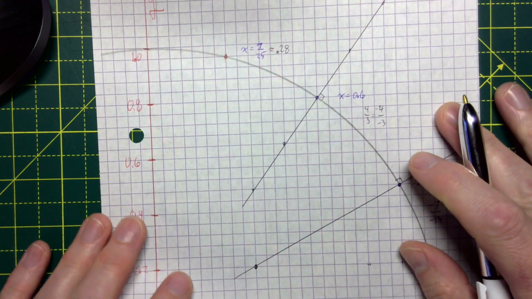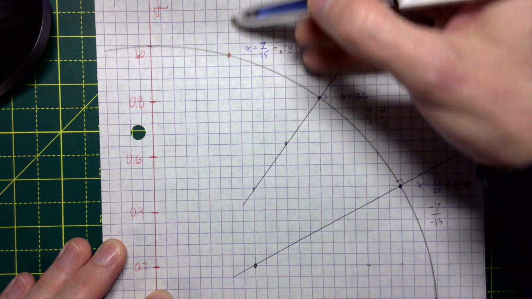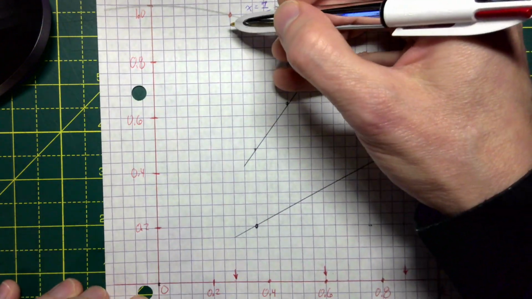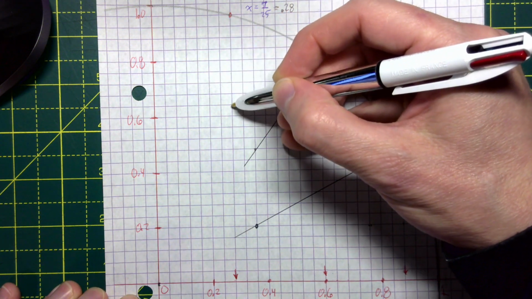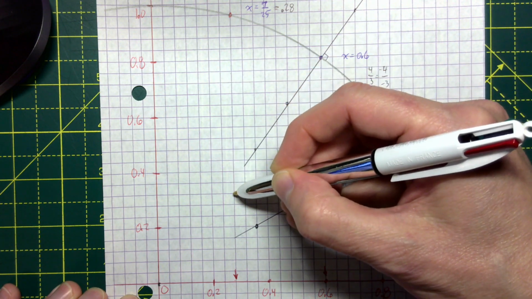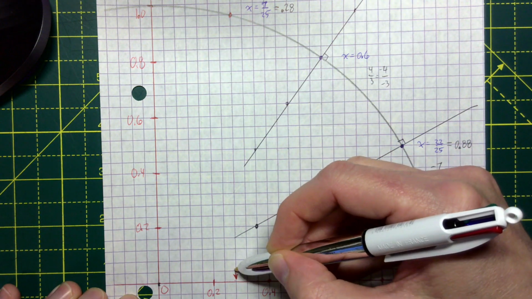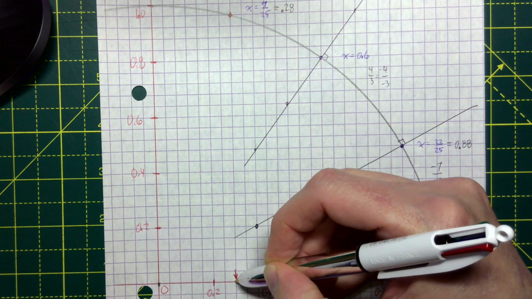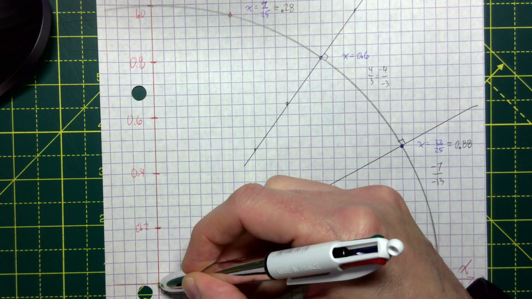So let's see, and again, if I counted up, I would not be able to do 24/7. I would run off my graph paper. So I'm going to count down 24 squares. 1, 2, 3, 4, 5, 6, 7, 8, 9, 10, 11, 12, 13, 14, 15, 16, 17, 18, 19, 20, 21, 22, 23, 24, and I'm going to count left 7 squares. 1, 2, 3, 4, 5, 6, 7.